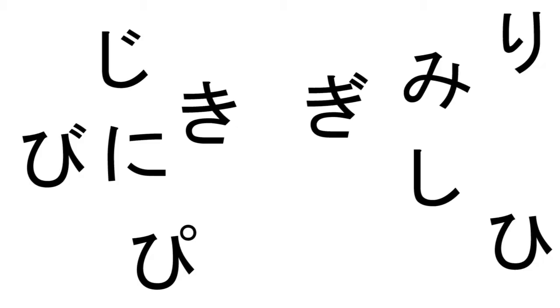Basically the way it works is if you have an I-sounding character followed by a small ya, yu, or yo, that becomes a different sound, essentially a combination sound, as they tend to refer to it. Now this applies to any I-sounding character except for the character i. So this can be ki, shi, chi, hi, ri, mi, ni.